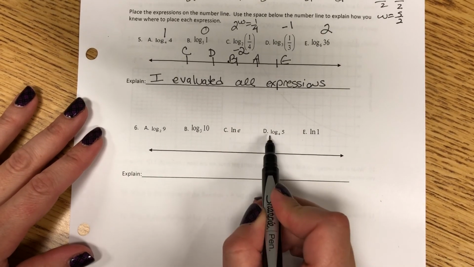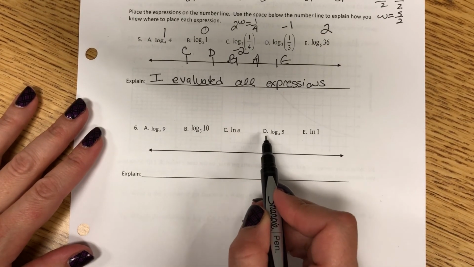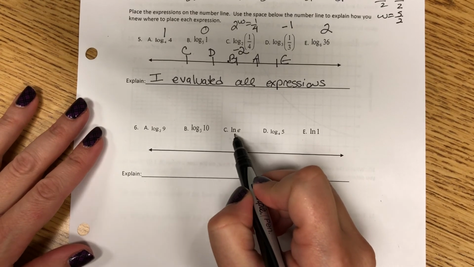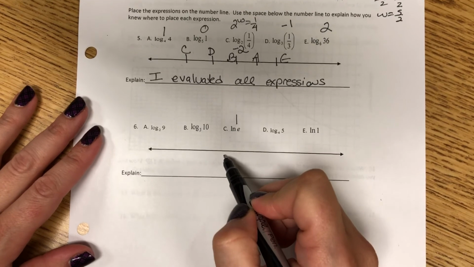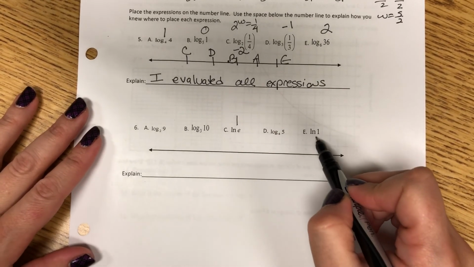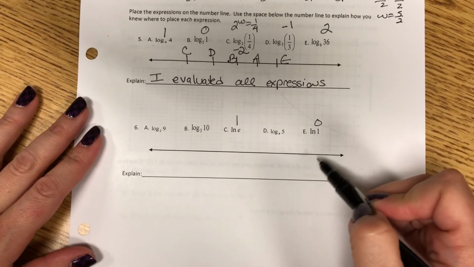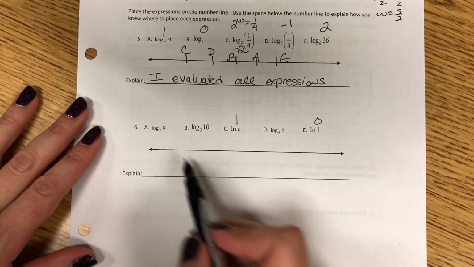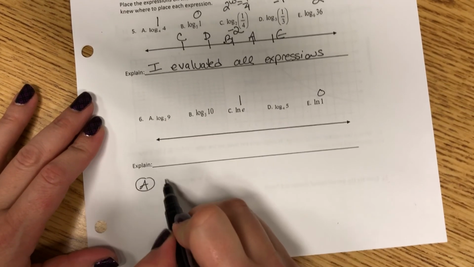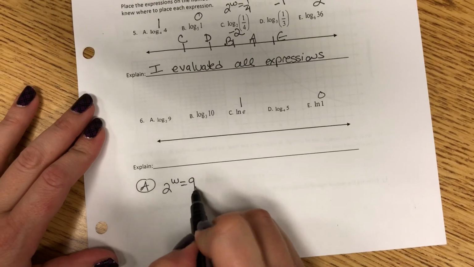A, B, and D are not exact values. C is saying e, because that's the base of an ln, to what power is e? And for part E, e to what power is 1? Now for the rest, for like A, 2 to what power is 9?